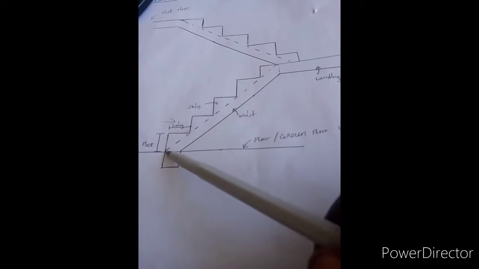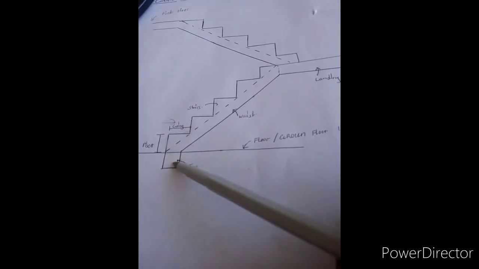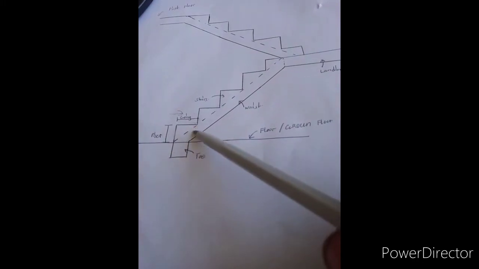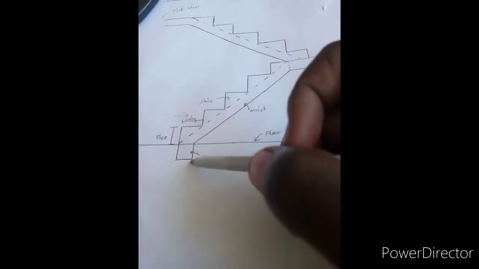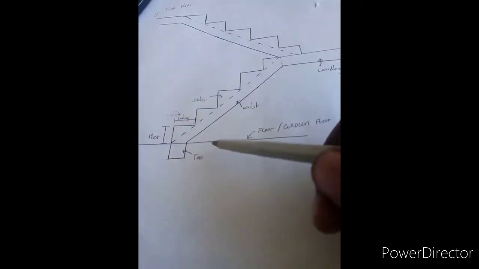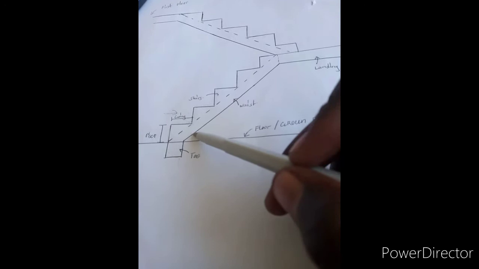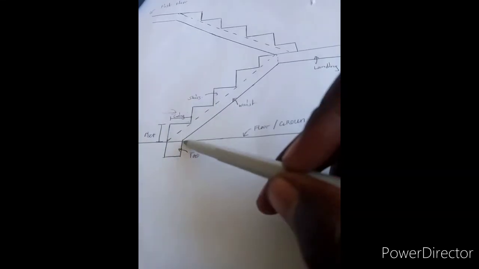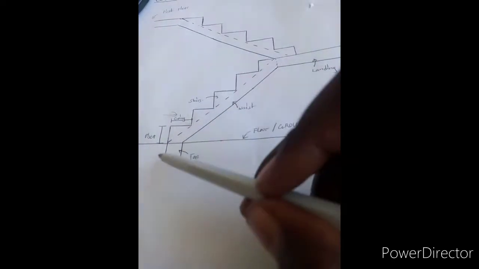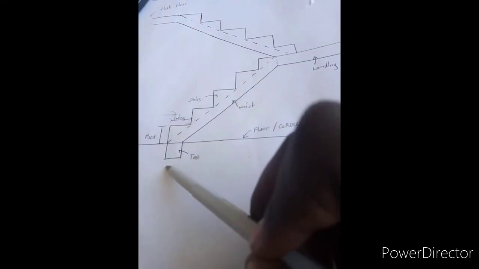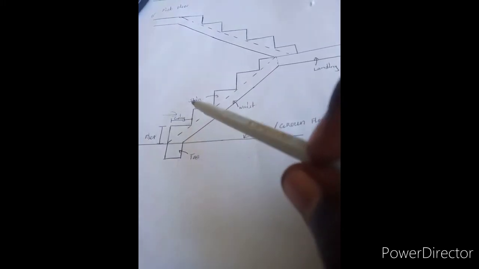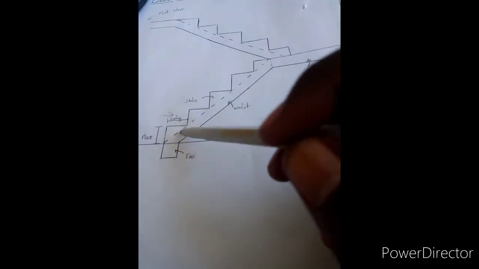A toe is there to support the weight of the staircase, to distribute it to the ground, or to the hardcore of the foundation. So instead of the staircase resting on the slab, it will rest on the toe, so the weight of the staircase will be distributed to the ground.